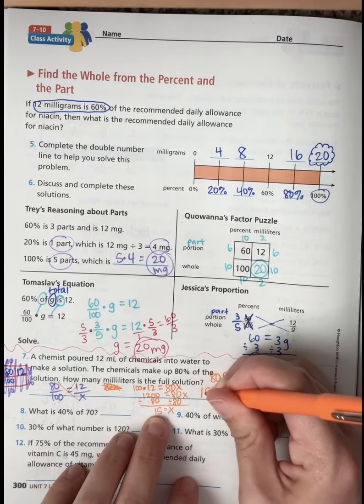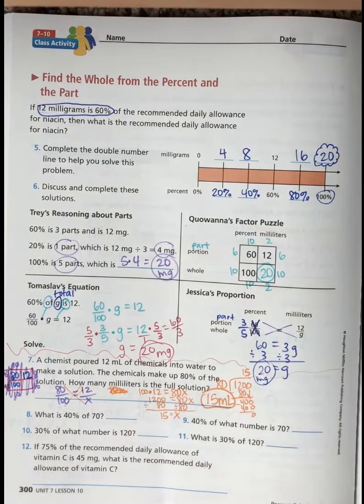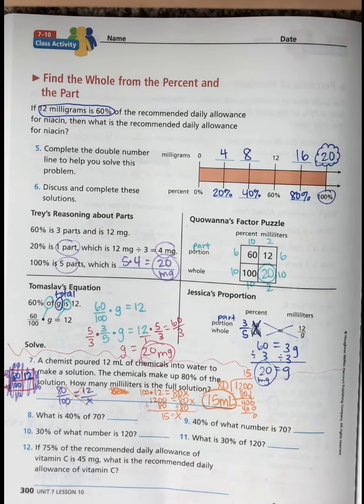So I ended up with 15 milliliters for my final answer. That got kind of messy. All right.